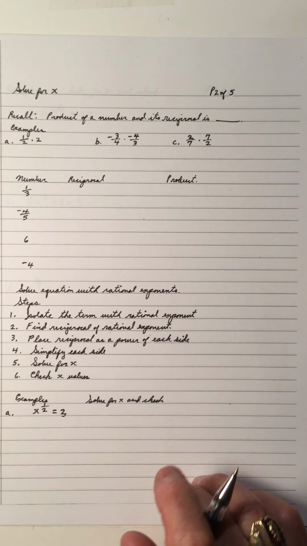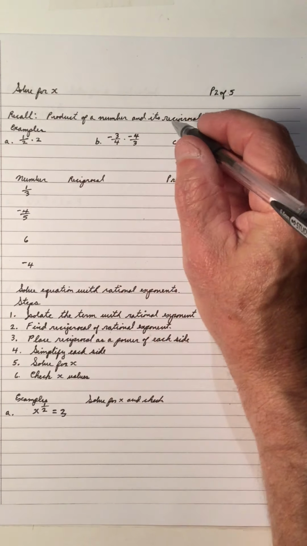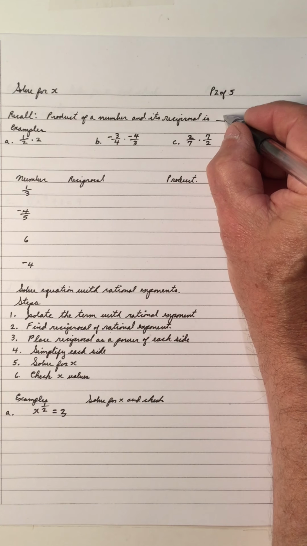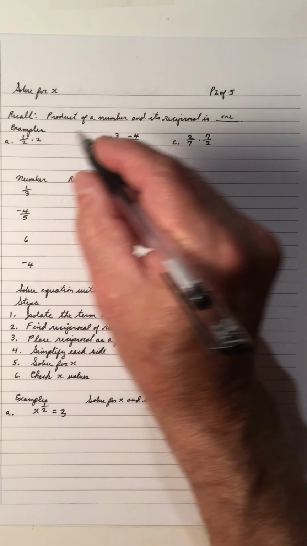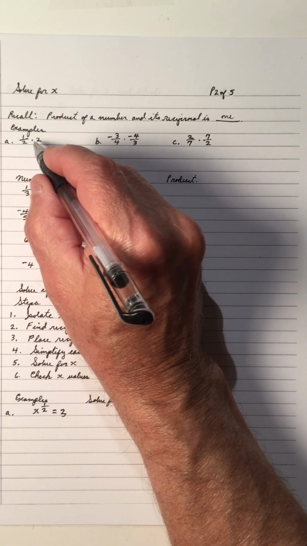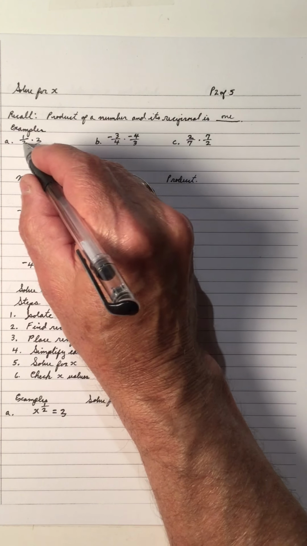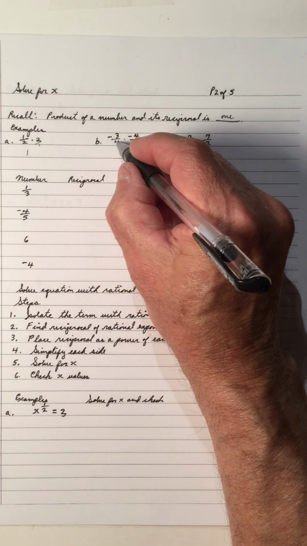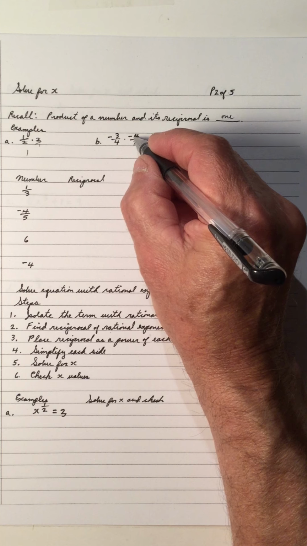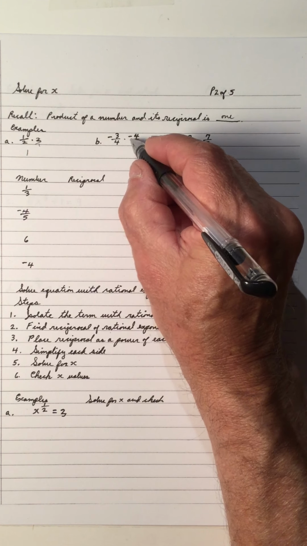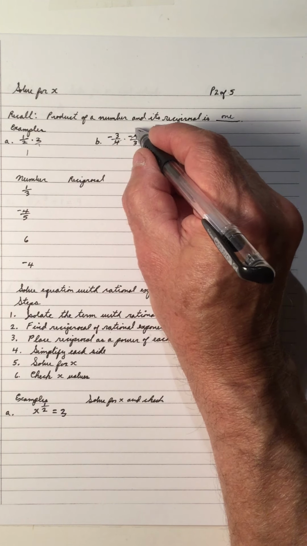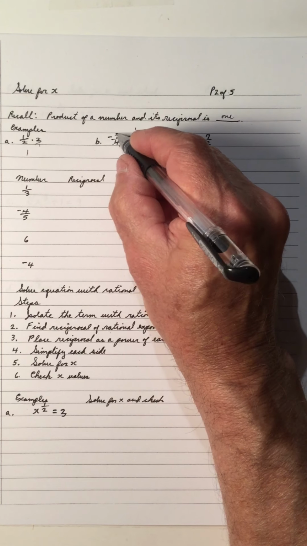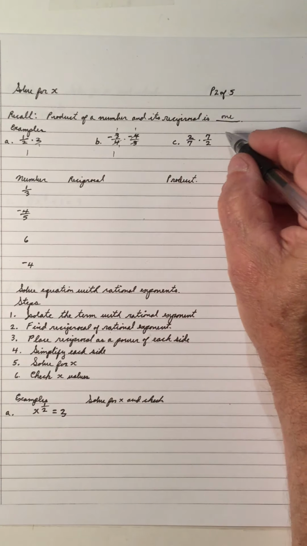Let's solve for x. Recall, the product of a number and its reciprocal is 1. Examples: a half times 2, or 2 over 1, the 2's cancel, and I get a 1. Negative 3 over 4, reciprocal negative 4 over 3. Negative times negative is positive. The 4's cancel out with 1's, the 3's cancel out with 1, so we get a 1.